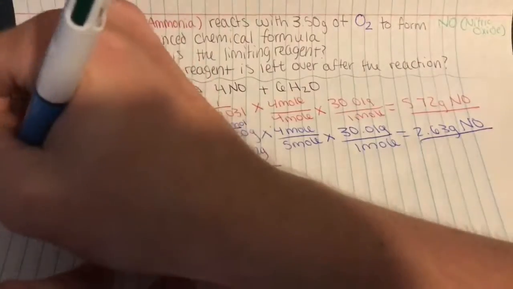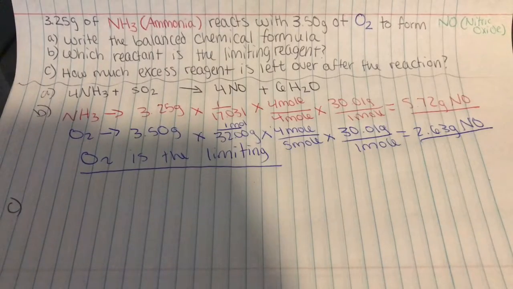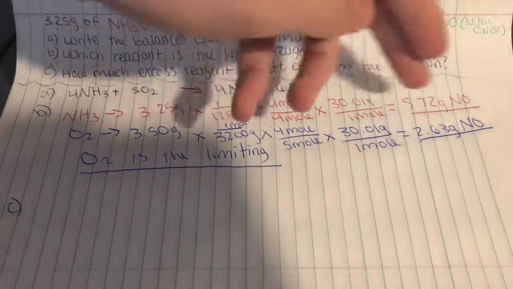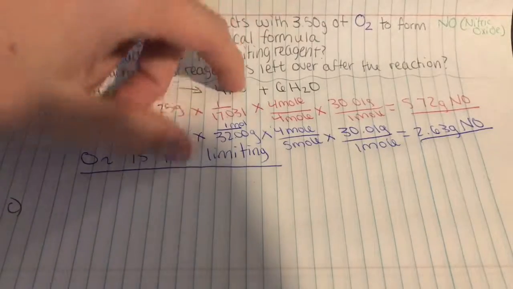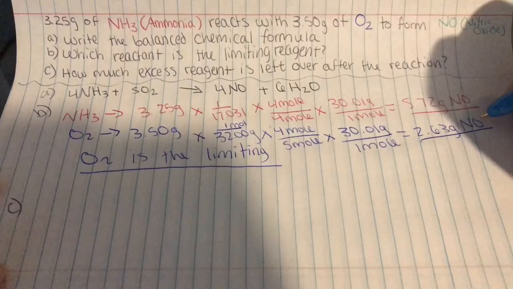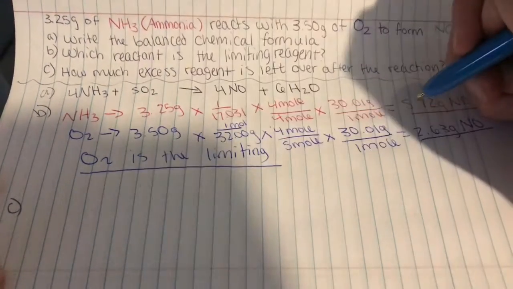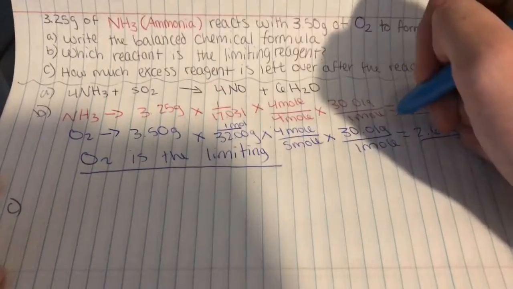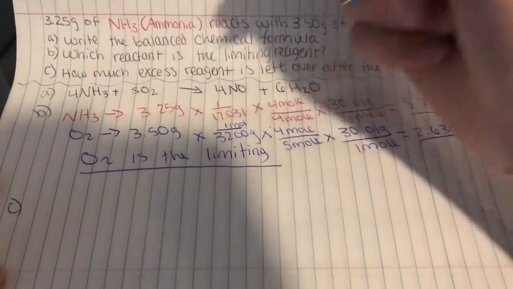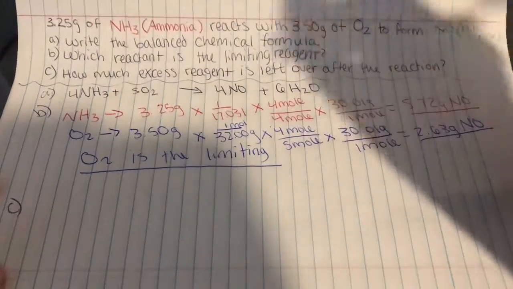So now on to C. I'll switch back to black. We now need to figure out the amount of excess reagent that's left over. So to do this, we basically work backwards from NH3 to nitric oxide. So we're going to go from this amount of nitric oxide that we were able to make with the oxygen, but we're going to solve this equation backwards and end with the molecular mass of ammonia, and that's how much is left over after we subtract from the total amount.